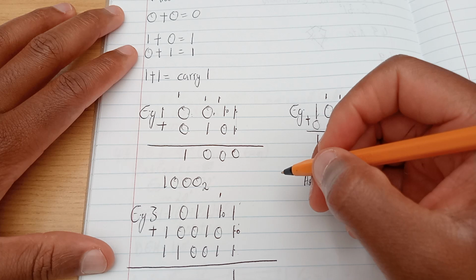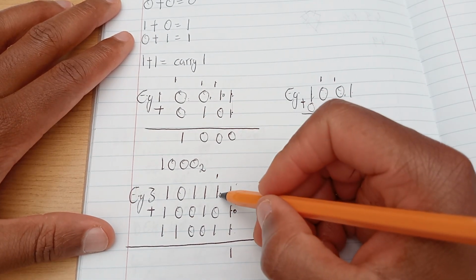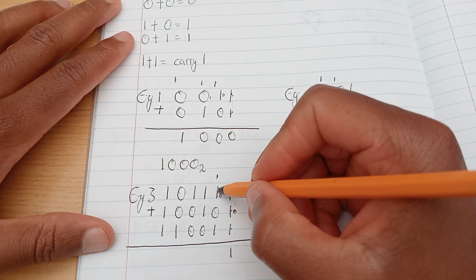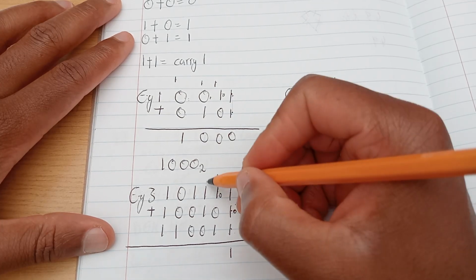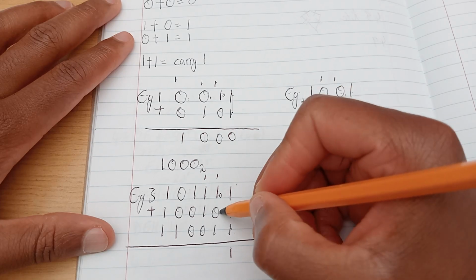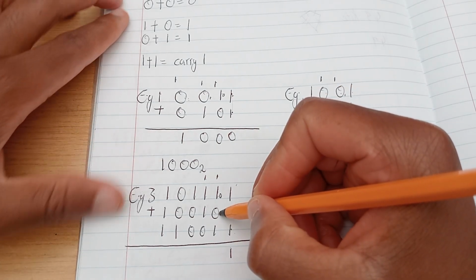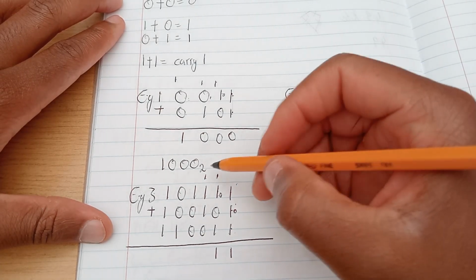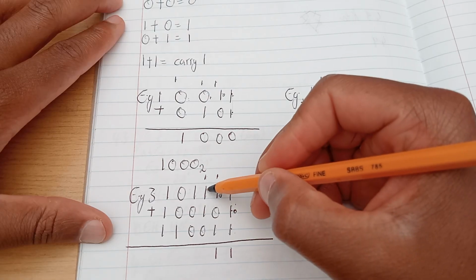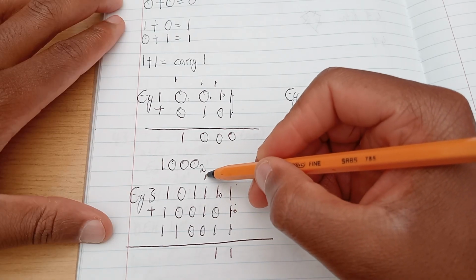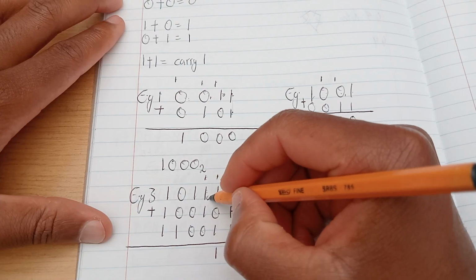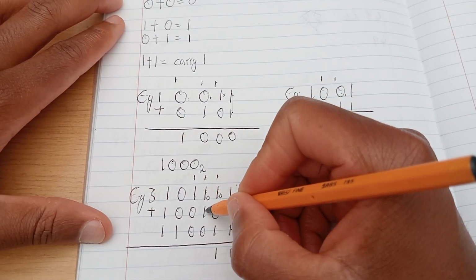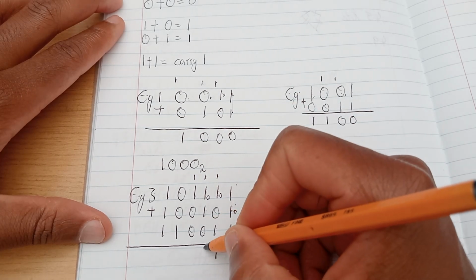So write it here and make sure that your numbers are very clear. Make sure that you write it on the side of this number. 1 plus 1 gave us 0. And then we carried 1 here. And then 0 plus 0, it was 0. And then 0 plus 1, it's 1. And therefore, we come here. 1 plus 1 is going to give us 0, and then we're going to carry 1. And then 0 plus 1 is going to give you 1. And then 1 plus 0 is going to give you 1.